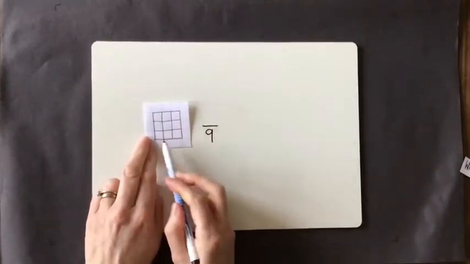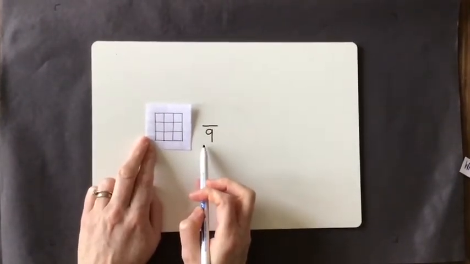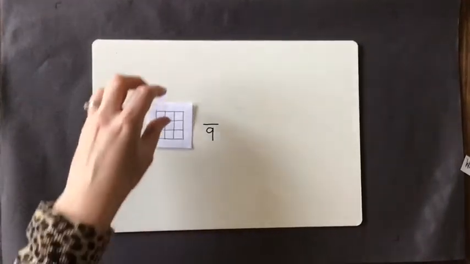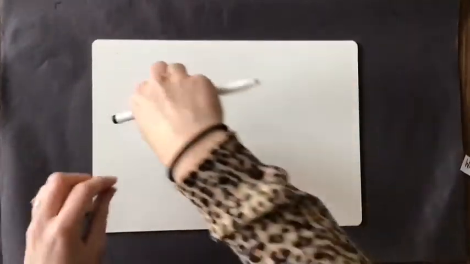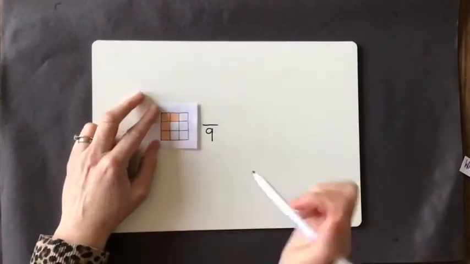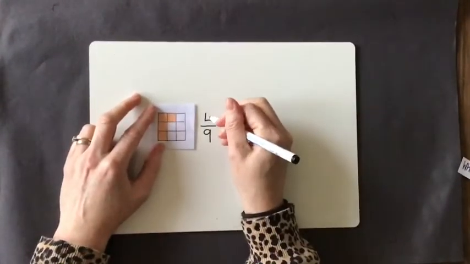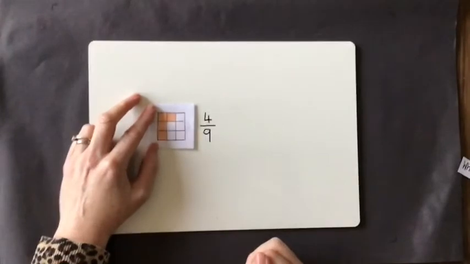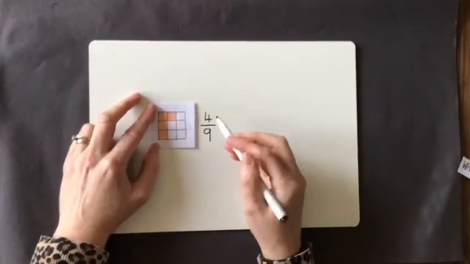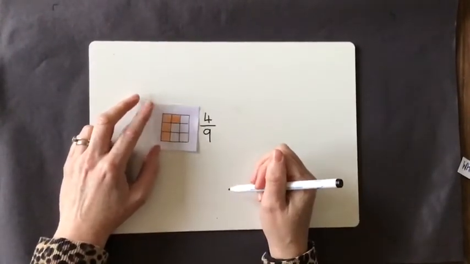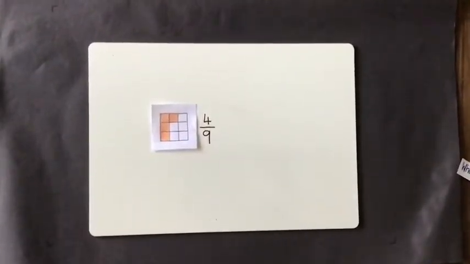So we know that the square has been divided into ninths. Now if we were to colour in 1, 2, 3, 4 of those pieces, 4 out of the 9 have been coloured in. Therefore, 4/9 of the shape have been coloured.